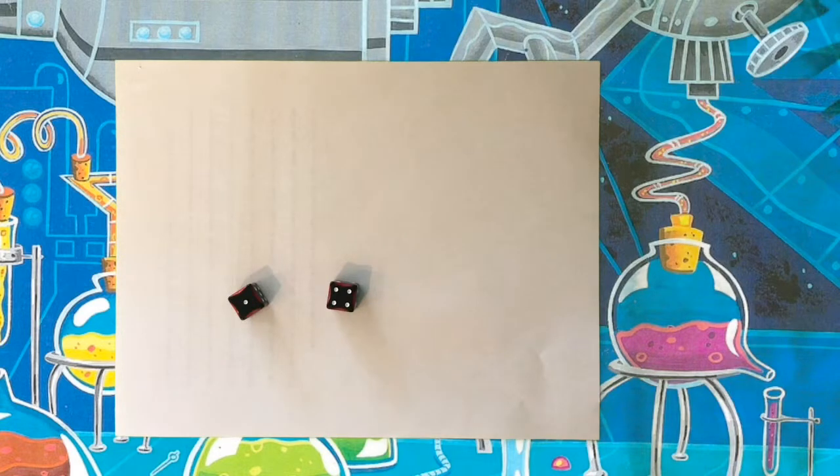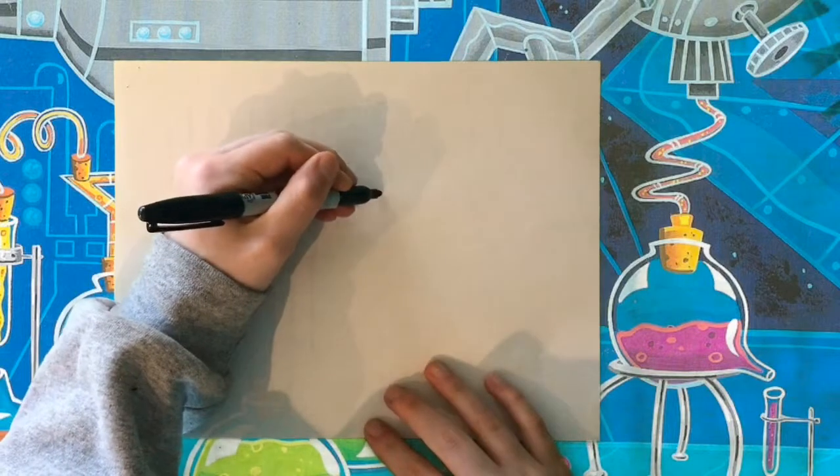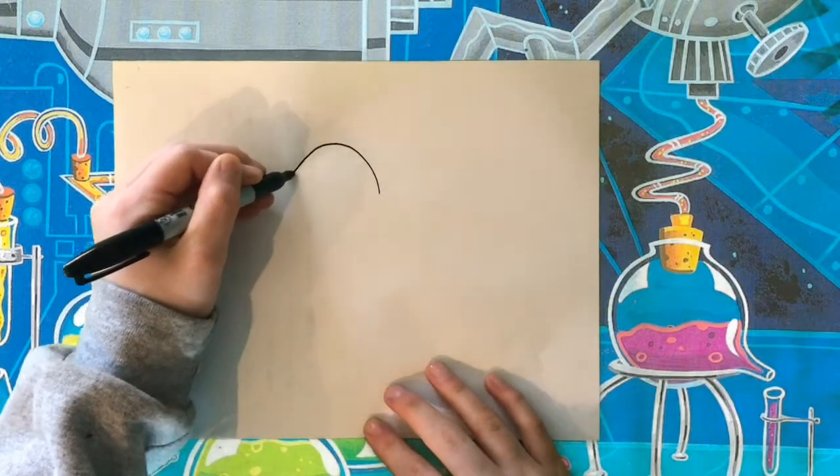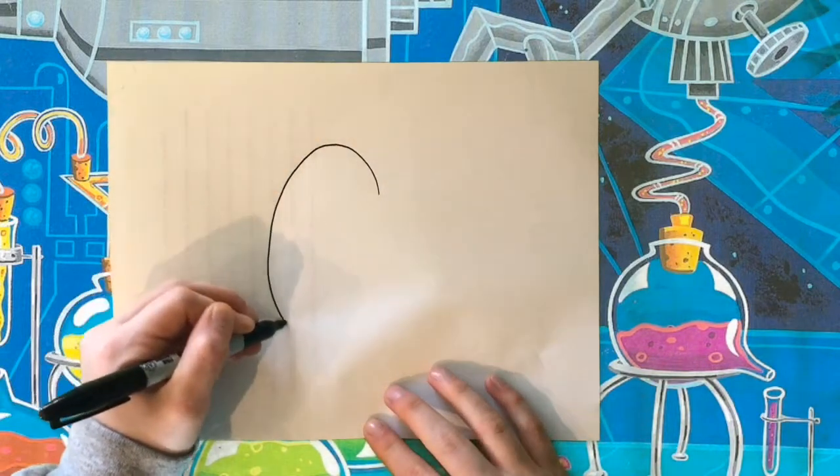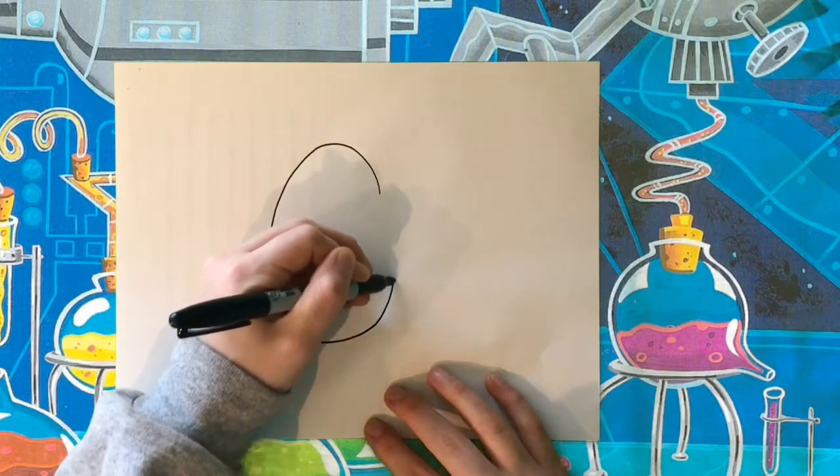Let's use our dice to find out our monster's genotype for our first trait, which is body shape. Give your dice a roll. I got a 1 and a 4, so I am heterozygous for body shape. A round body is dominant to a square body in our monsters, so I will give my monster a round body. If you got 2 even numbers, your monster is homozygous recessive and will have a square body.